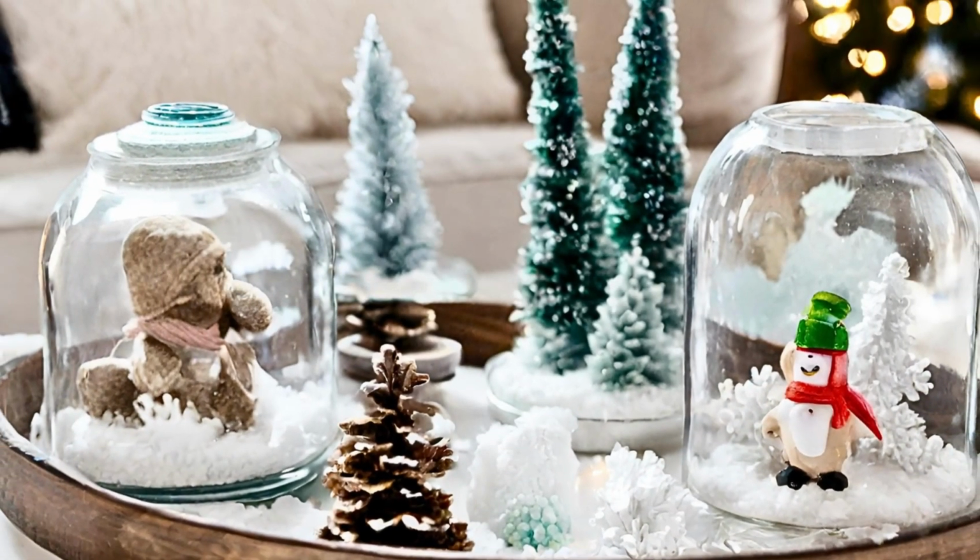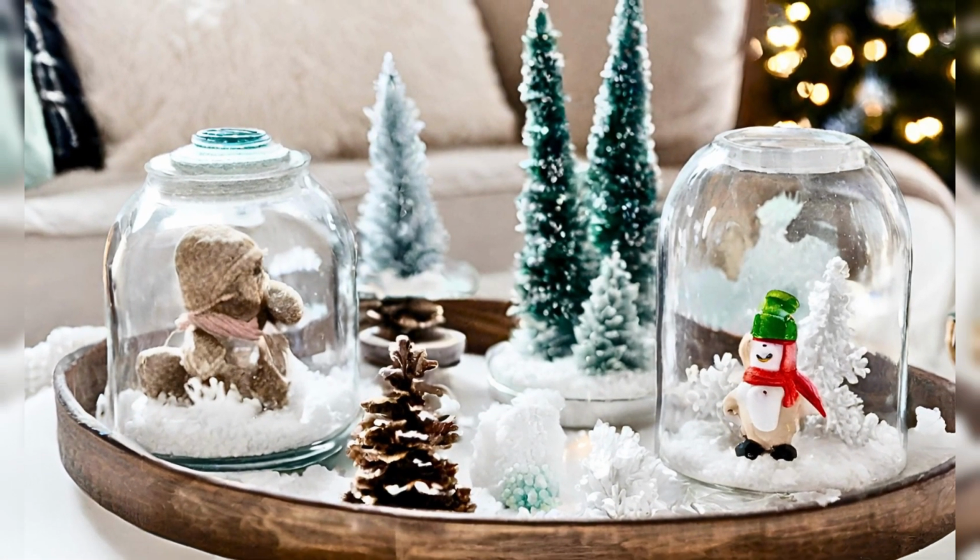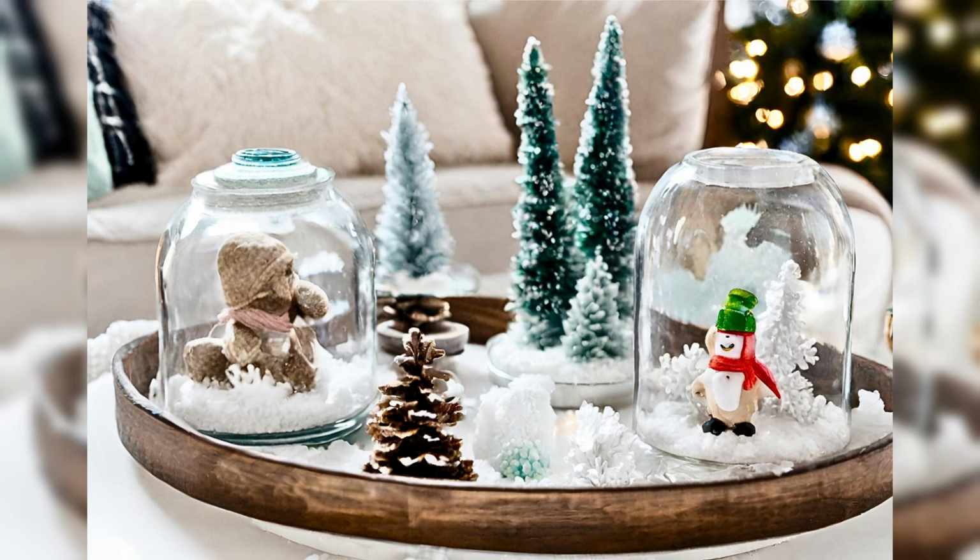Create a fanciful centerpiece by creating your own DIY snow globe terrariums with jars, little winter figurines, and artificial snow.